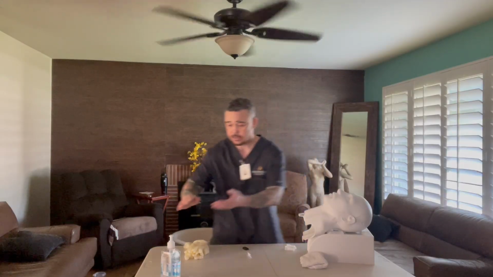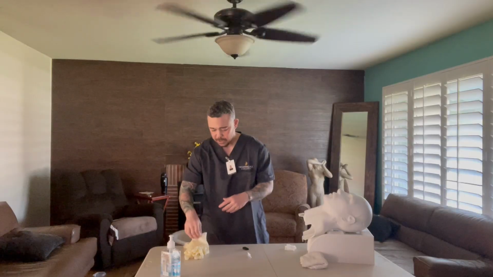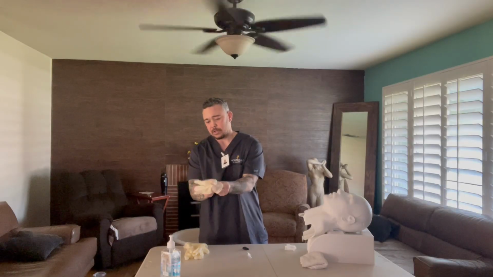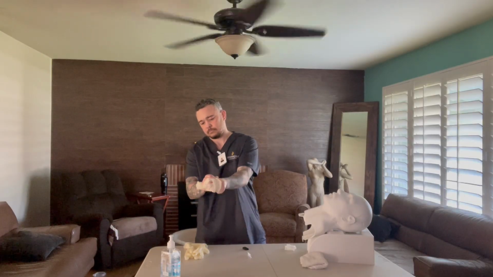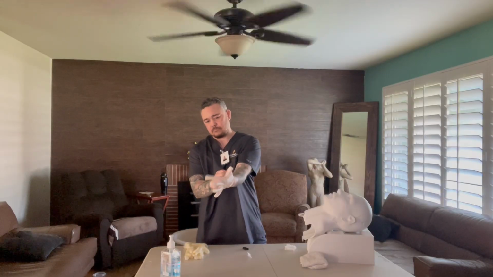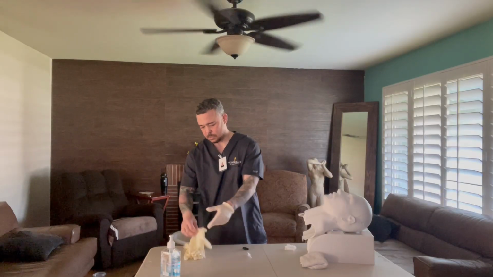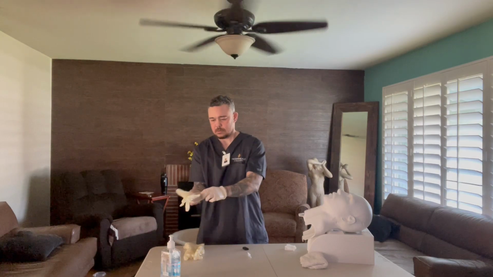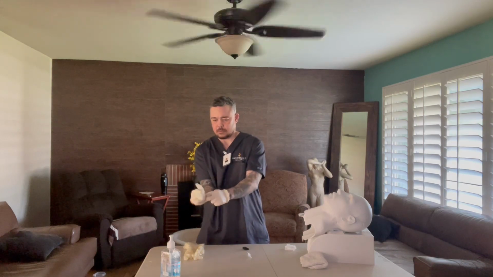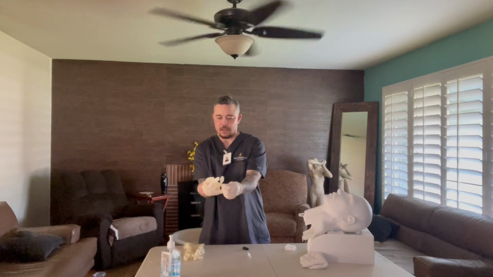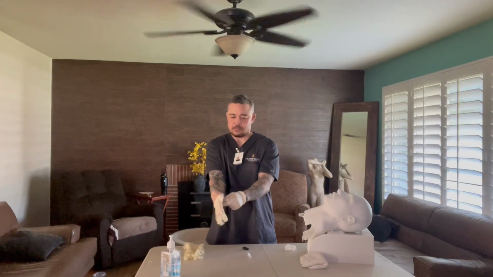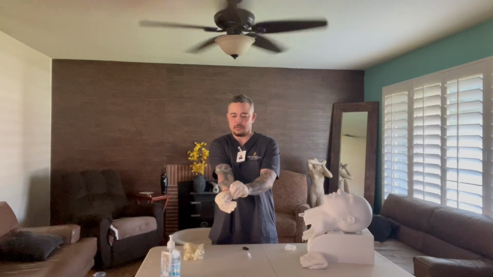Okay, so the next thing I'm going to do is sanitize my hands, and then I'm going to go ahead and get my gloves and put my gloves on. Okay. These gloves are a little small.